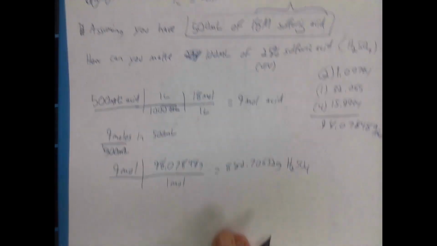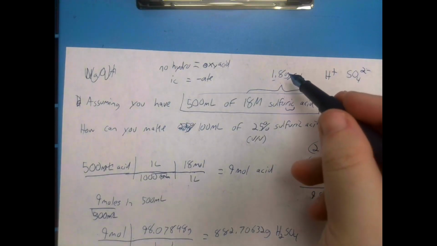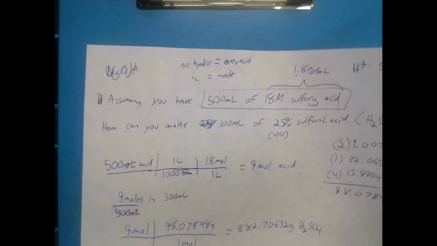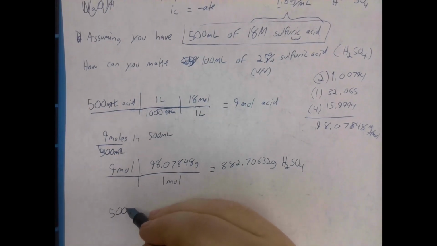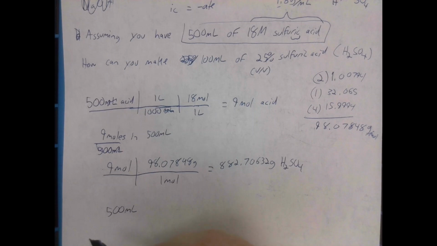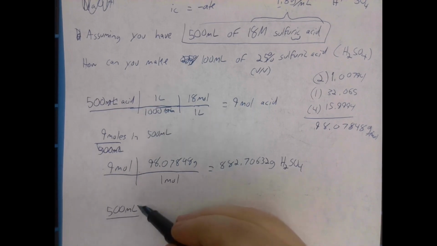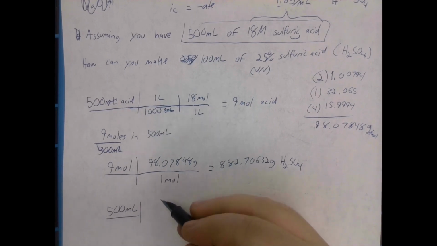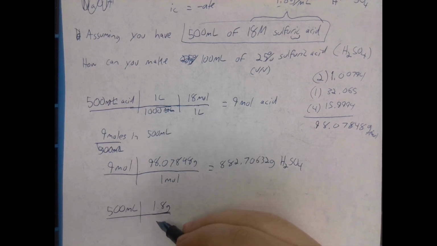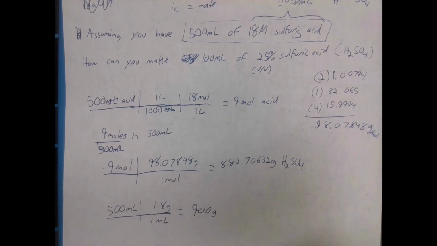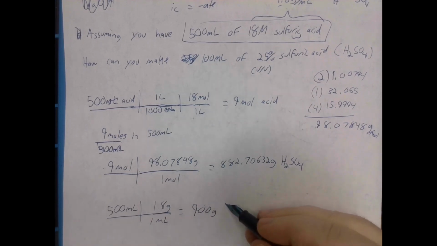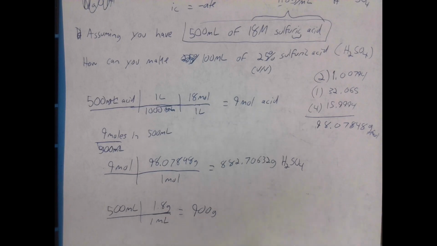So 500 milliliters at 18 molar has a density of 1.8. So that means we take 500 milliliters and multiply it by 1.8 grams per milliliter. That gives me 900 grams of 18 molar sulfuric acid.